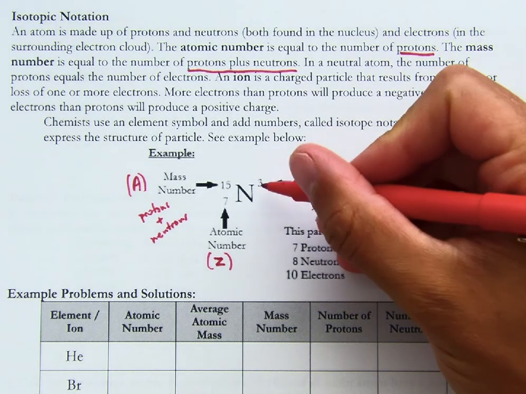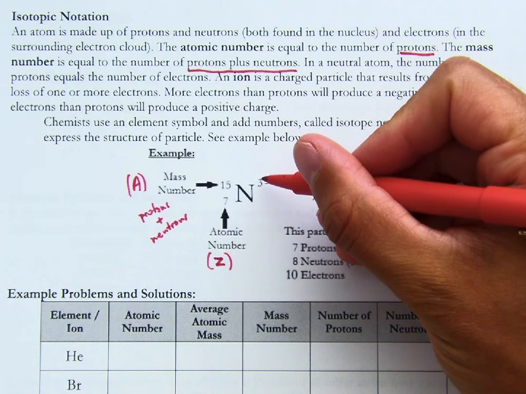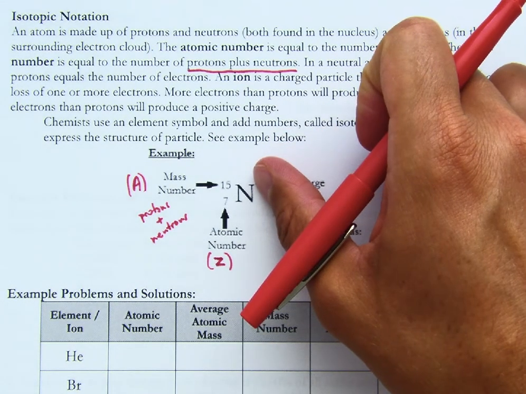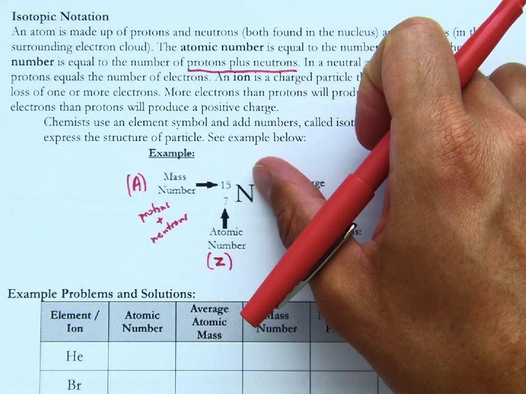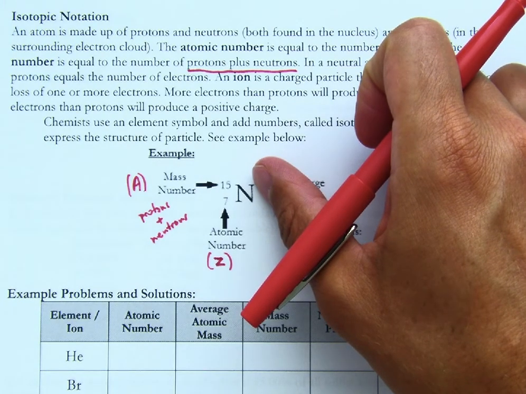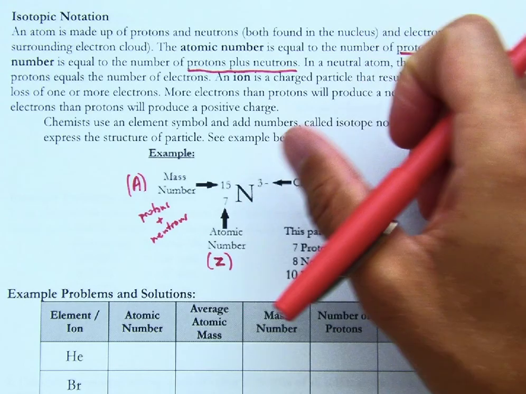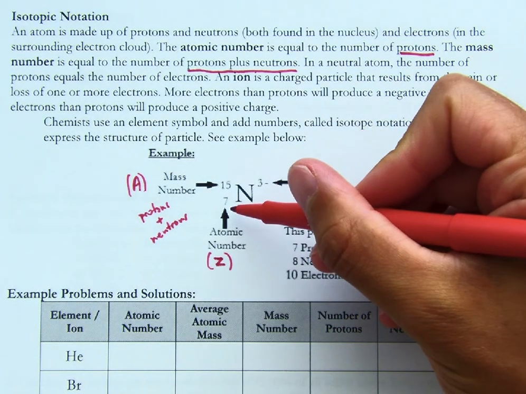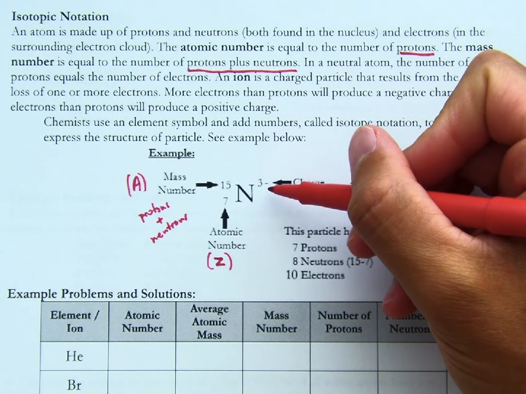And then sometimes you have a number up here, which is the charge. Now, if there's no number written there, that means it's neutral. And that means that if it's neutral, your number of protons will be equal to the number of electrons. If there's a charge, you have to think, does that mean we have an excess of electrons or more protons than electrons?